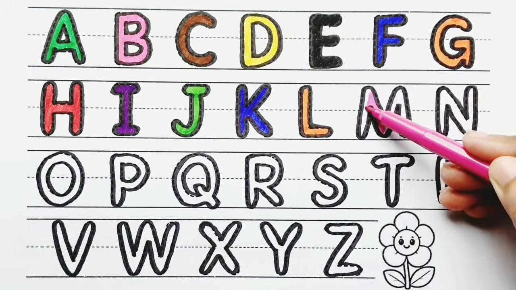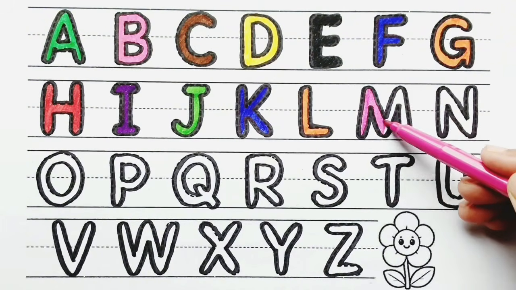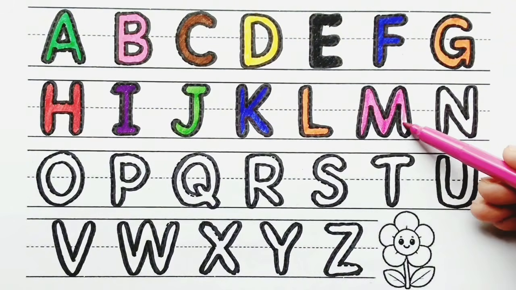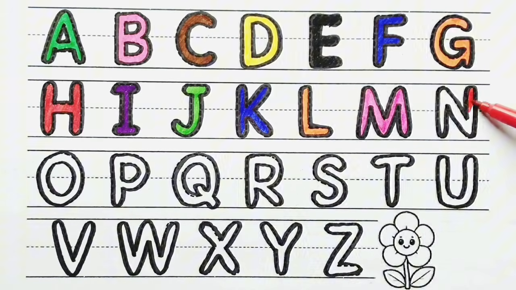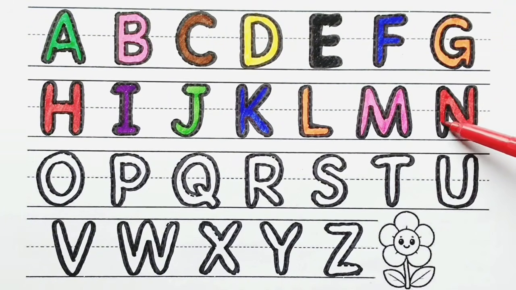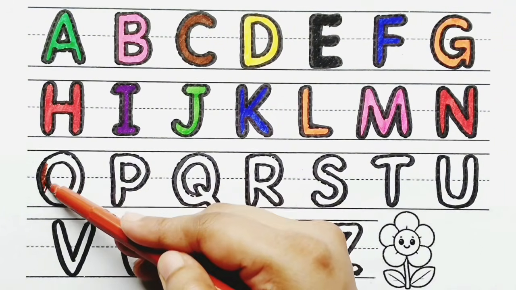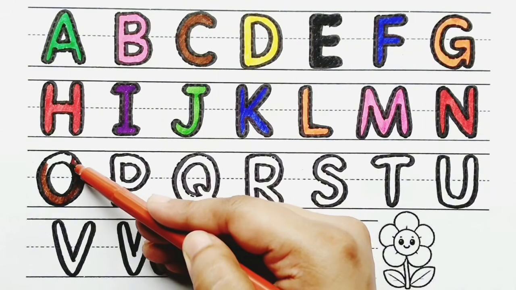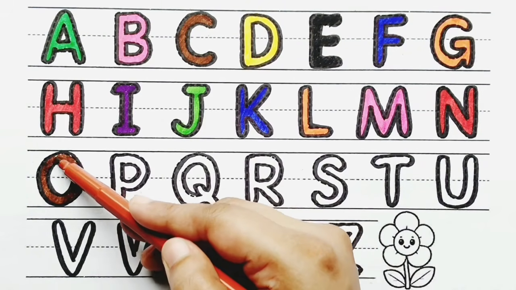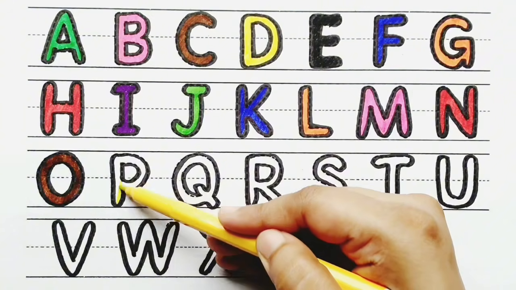M for monkey. N for nest. O for octopus. P for panda.